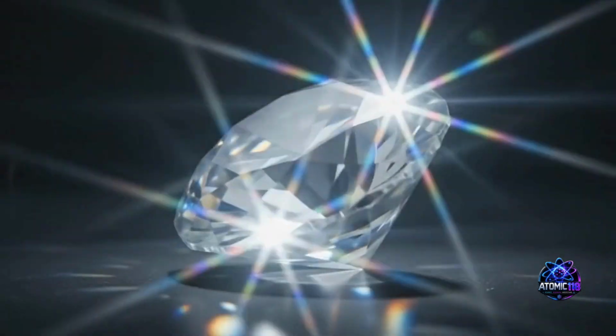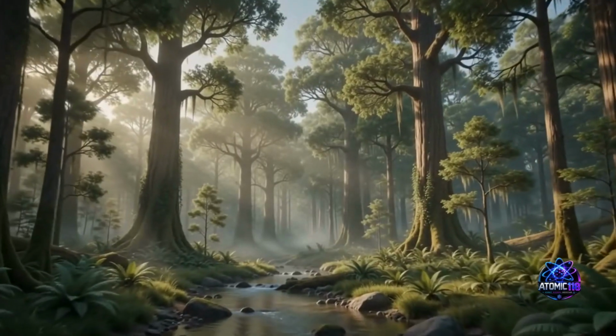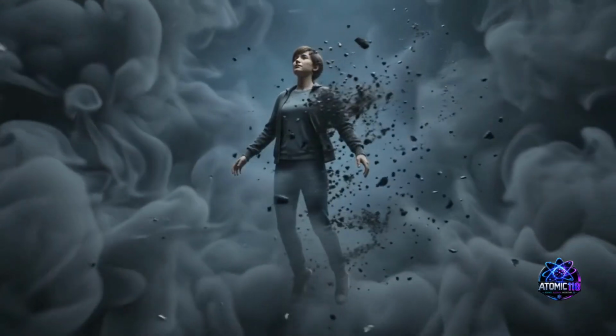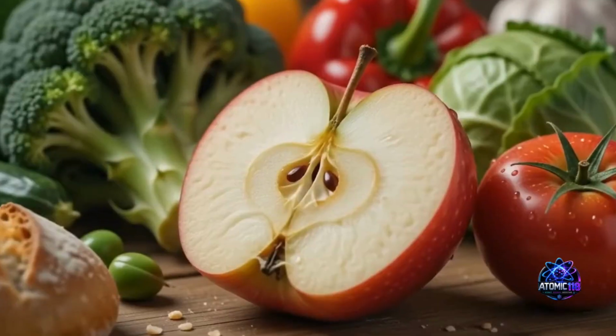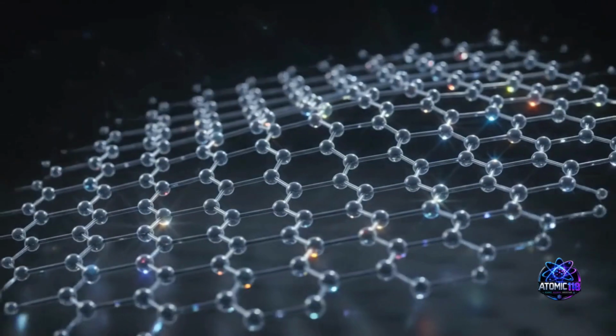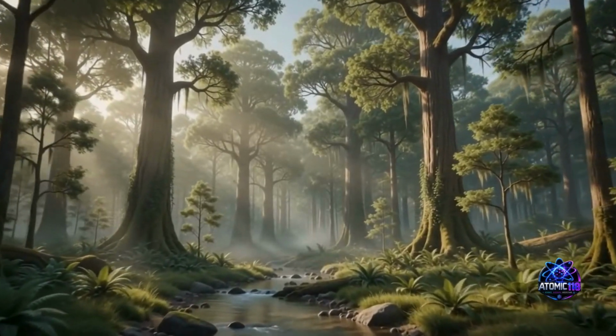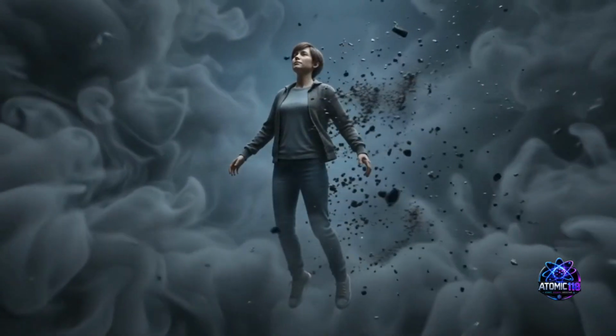The plastics in your kitchen, the rubber for your tires. Paint, the textiles in your clothes, cosmetics, and the microscopic components in our electronics. We are completely surrounded by and intimately dependent on carbon every single day. It is the unseen engine of our daily lives.